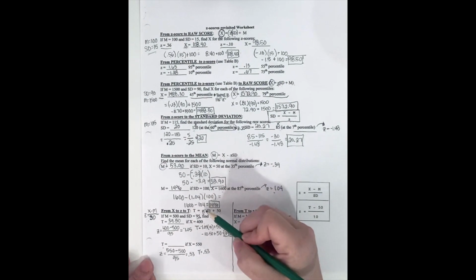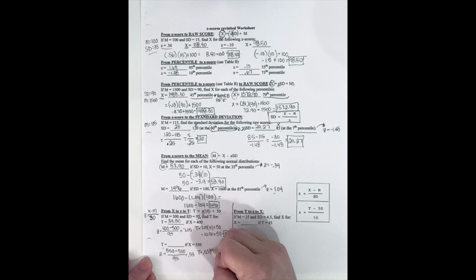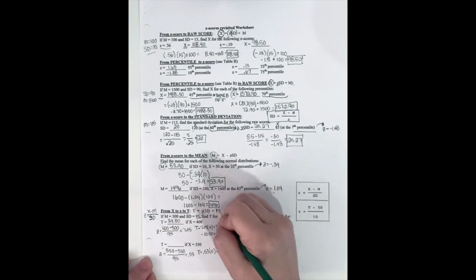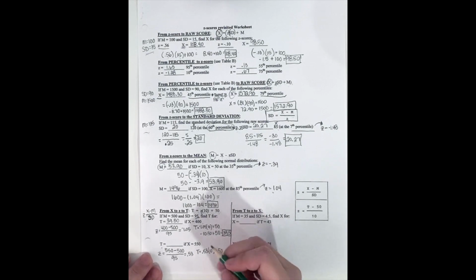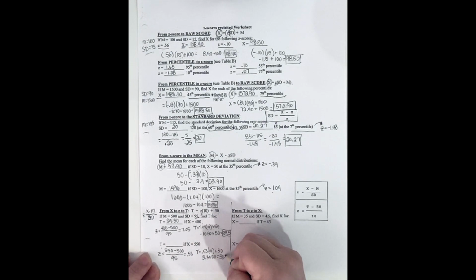So then we're going to start solving through our t formula. We're going to use that 0.53, and then we're going to pull down that standardized standard deviation of 10 and that standardized mean of 50. And then we're going to go ahead and calculate through that. So 0.53 times 10 is going to be 5.3 plus 50 is going to equal 55.3. So that's our answer for this t-score, 55.30.